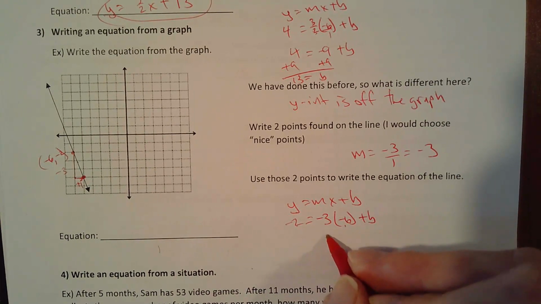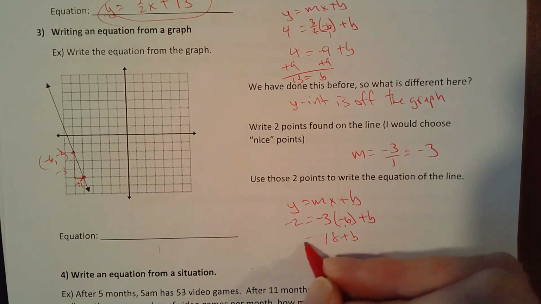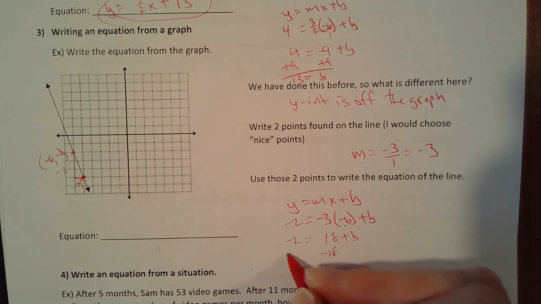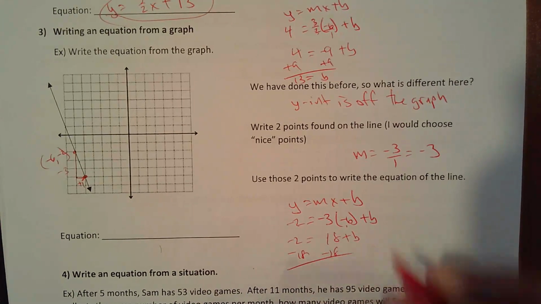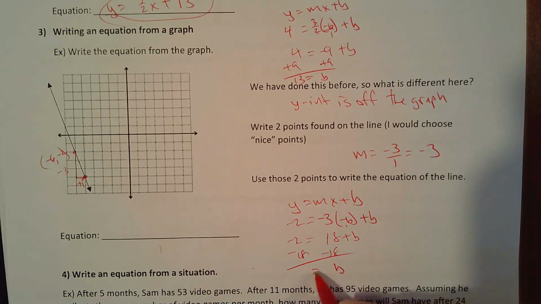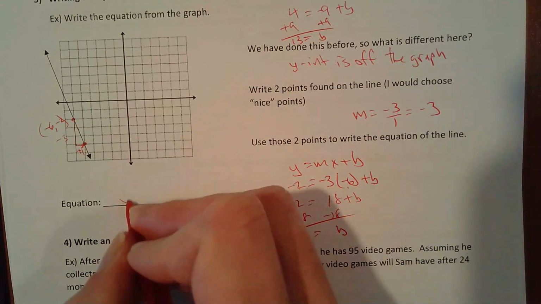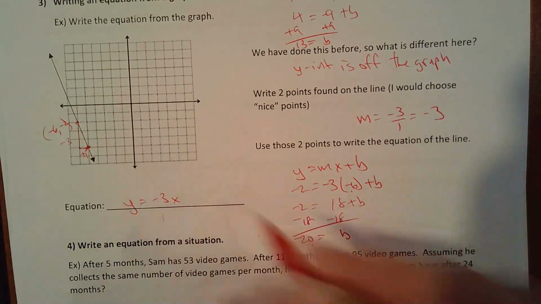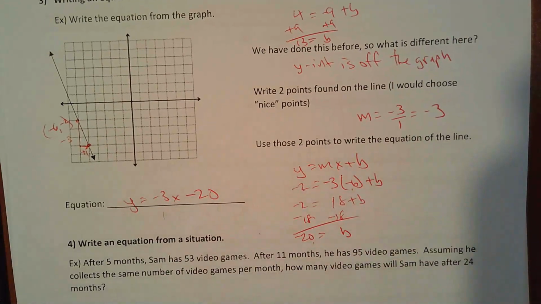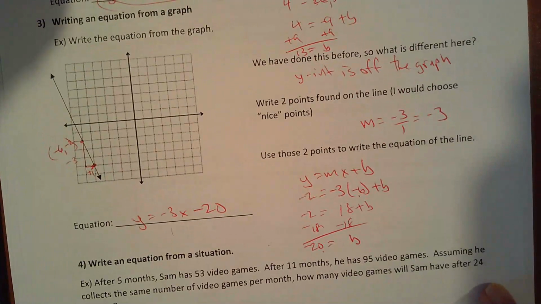So this would be 18 plus b equals -2. Subtract 18. That means b is going to equal -20. So my slope is -3, my y-intercept is -20. y equals -3x minus 20. Okay, so simple enough. It's not a whole lot different.